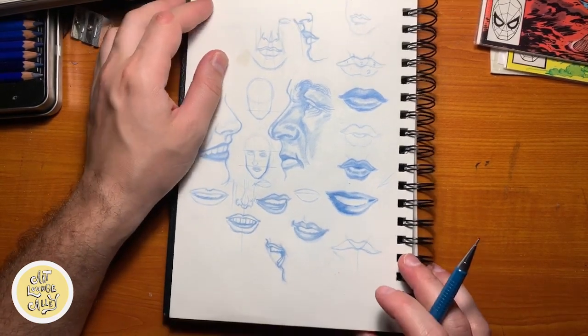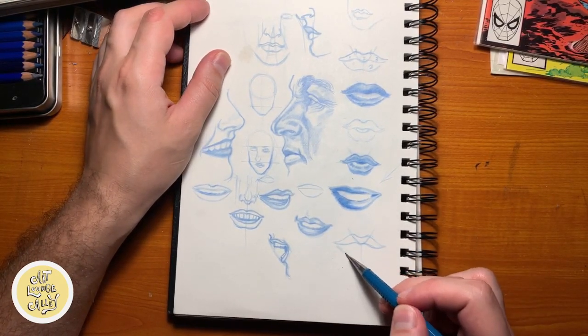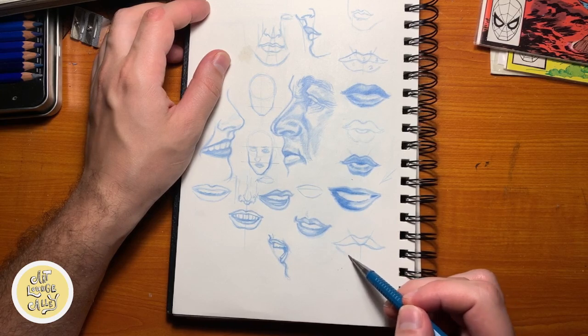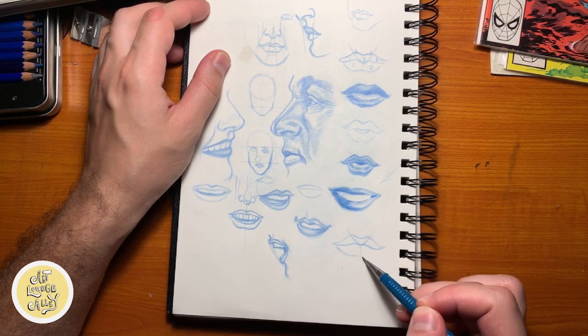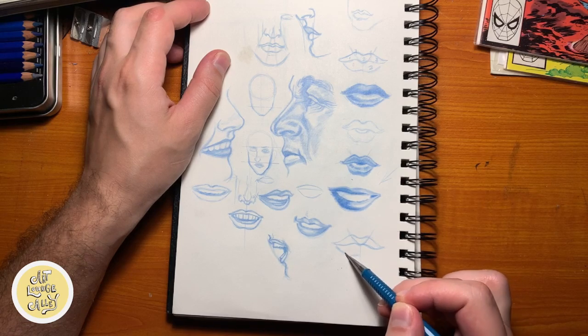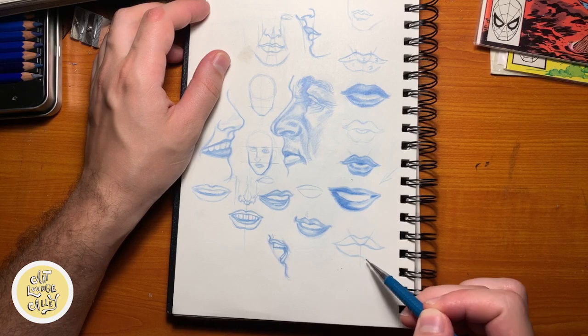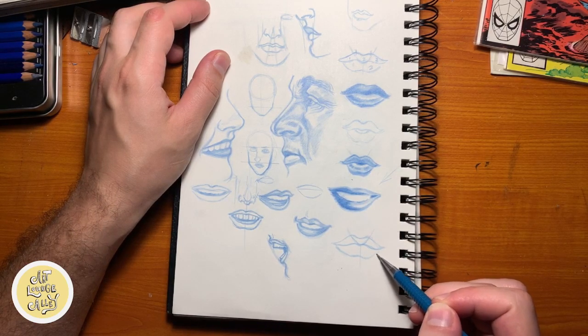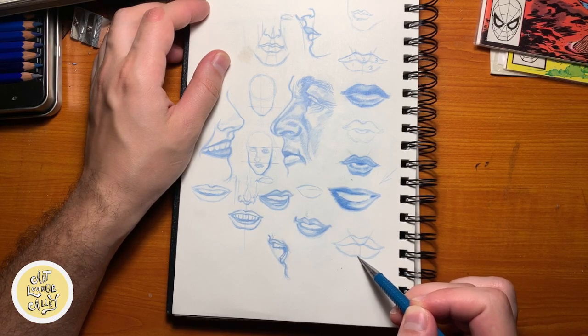Let me just bring this up further before I continue. Yeah, challenge yourself to notice differences in lips. If you find somebody with an interesting lip shape, draw that. That's exciting. That's something that's new. And again, it's going to push you to draw. It's going to push you to practice. Another fun way to exercise drawing.